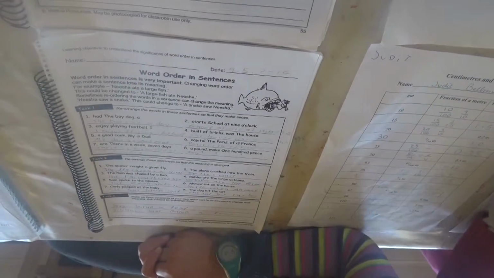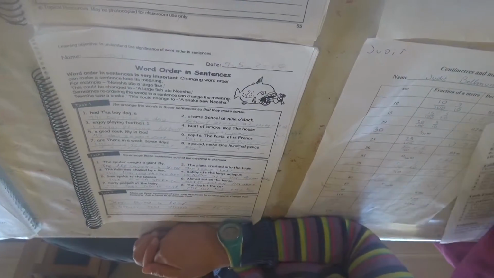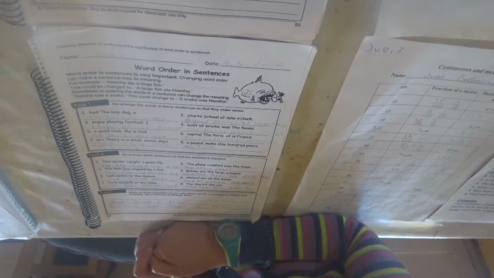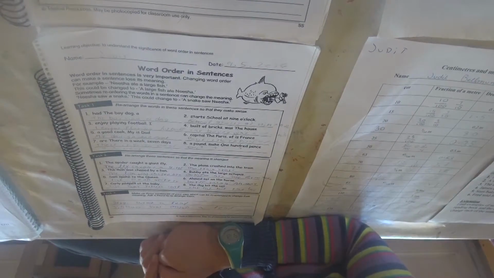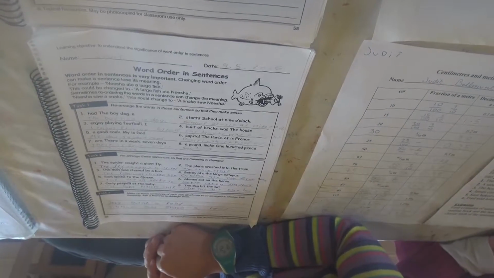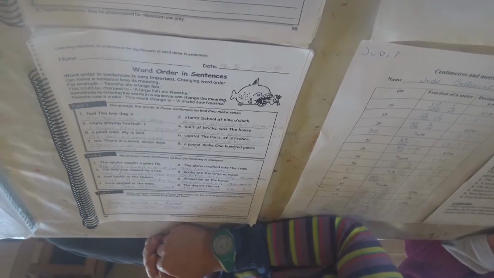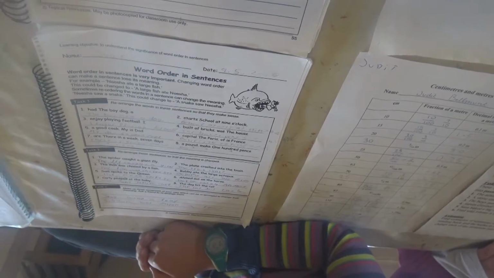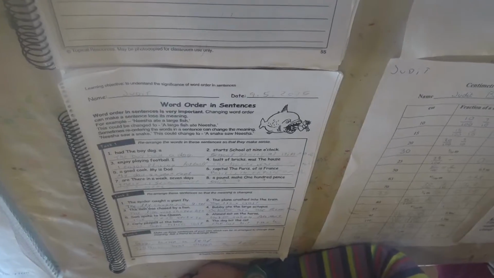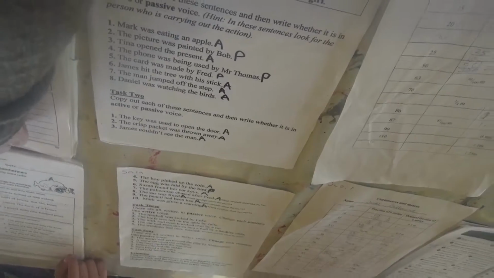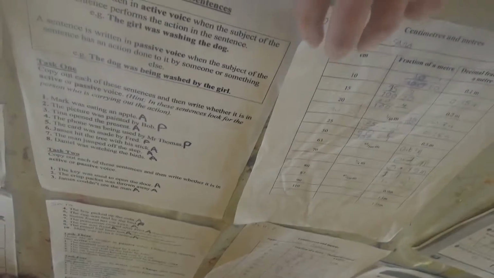Yeah. Like the spider caught a giant fly, the fly caught a giant spider. Okay. Right, so you just change the object and the subject around, which you can do in a sentence, you can make it interesting. And the next part of our work is going to... So after you did the word order in sentences, I thought that you could benefit from learning about active and passive in sentences, both different types.